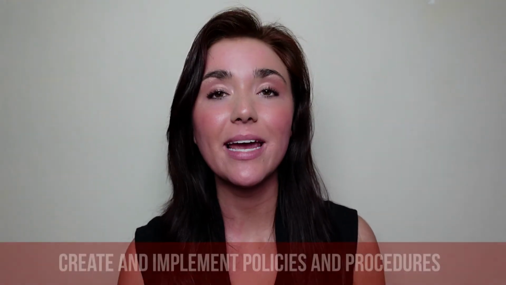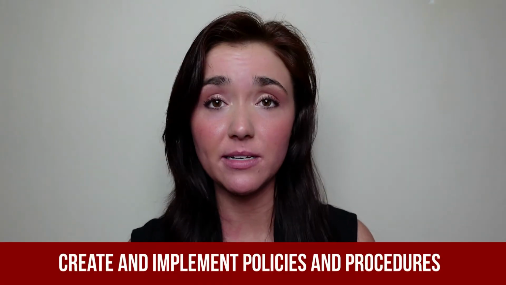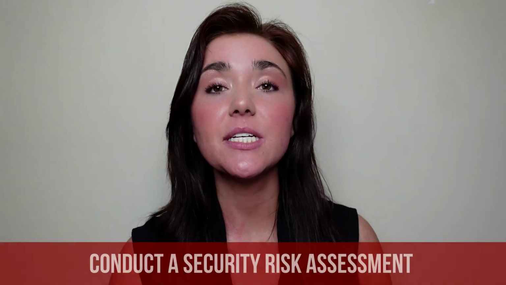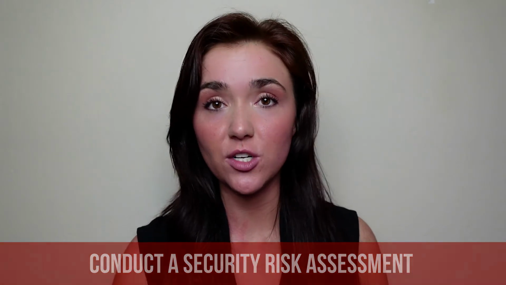The best way to avoid having weak safeguards is to create airtight policies and procedures and make sure they are actually being implemented in your organization. A great place to start with this daunting task is to conduct a security risk assessment and see which safeguards your organization is struggling with.